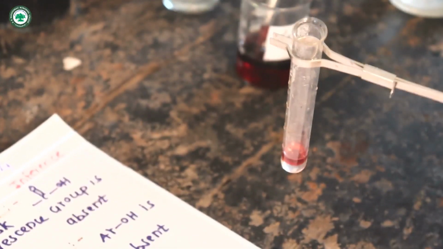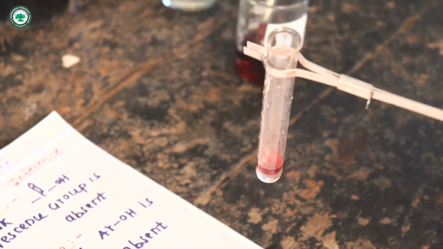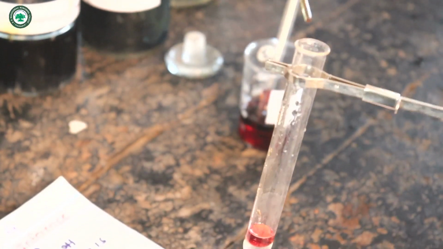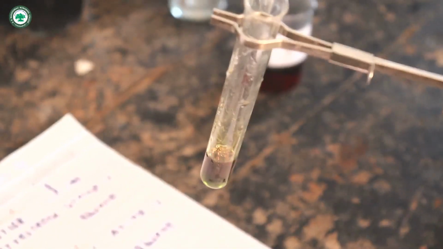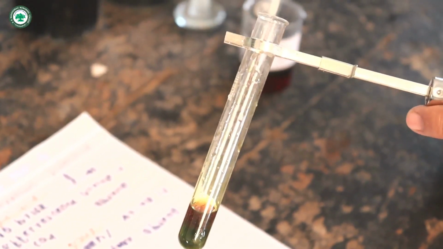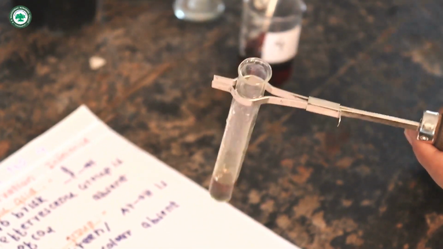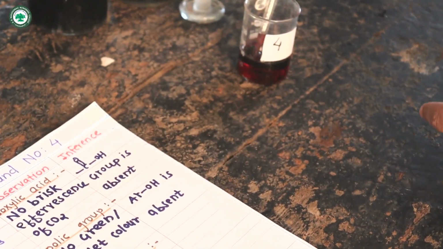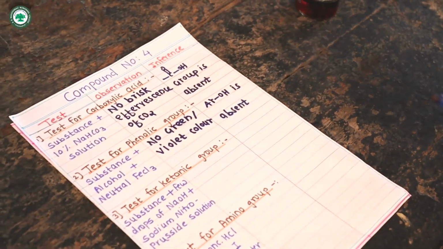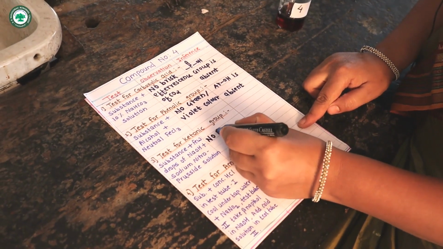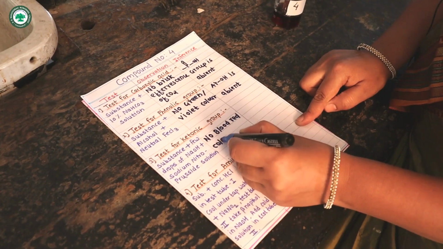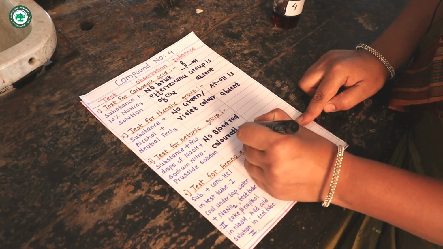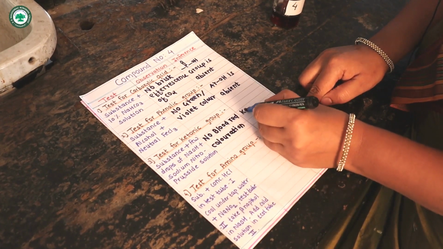Then add sodium nitroprusside. No blood red color is observed, therefore ketonic group is absent. No blood red color. Ketonic group is absent.